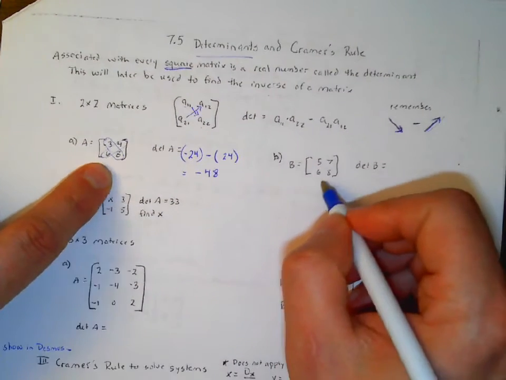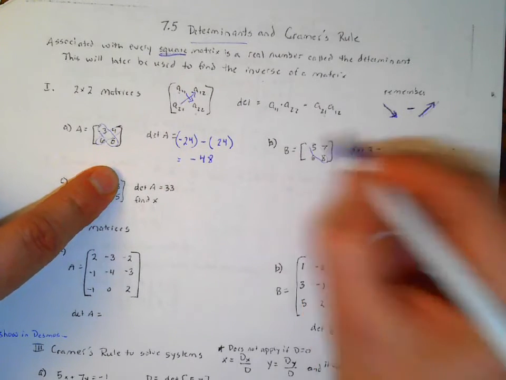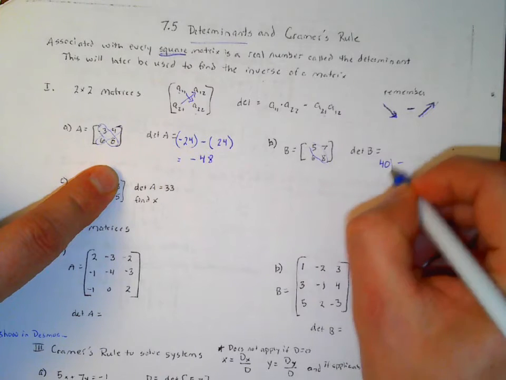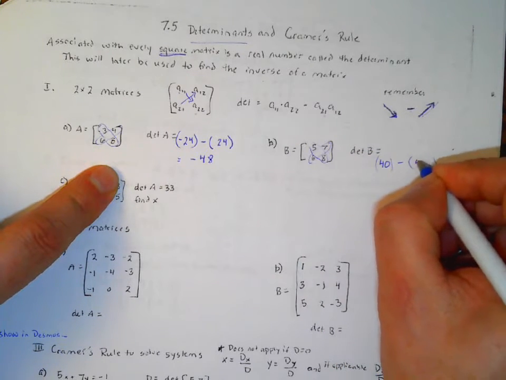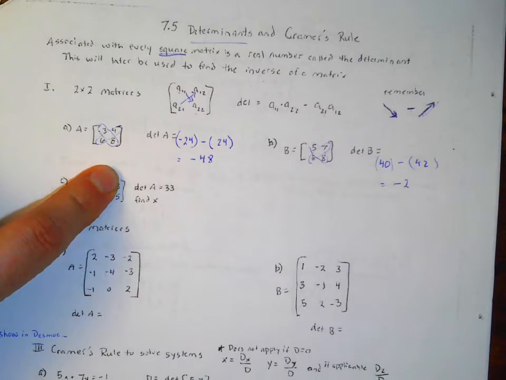Okay, pause it and do this one. Okay, we're coming back. So 5 times 8 is 40 minus 3 times 7, 21. So my determinant would be negative 2.